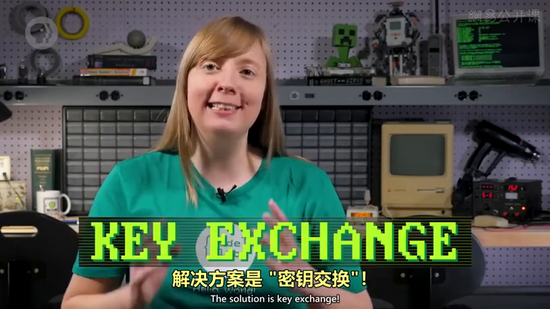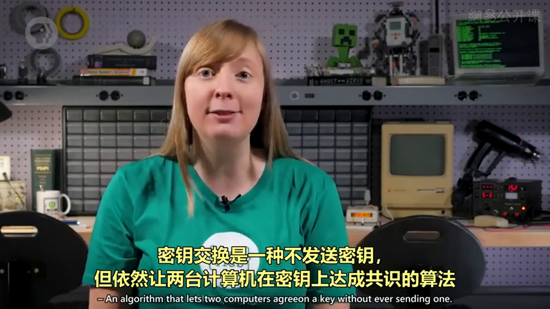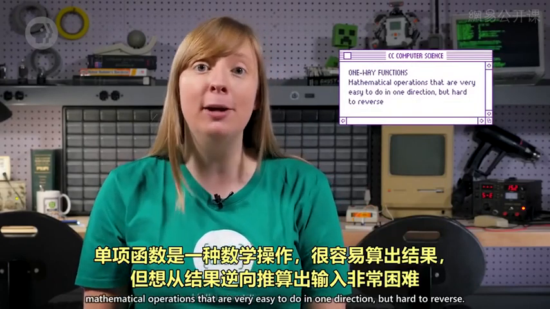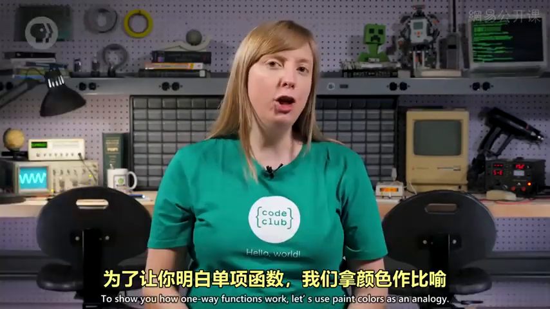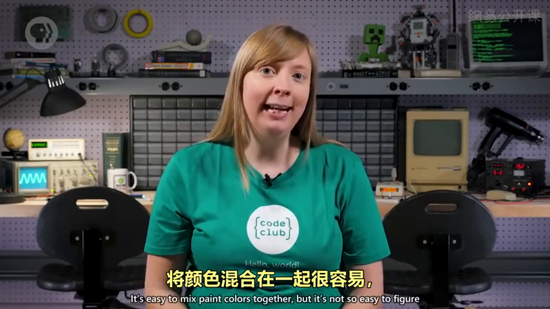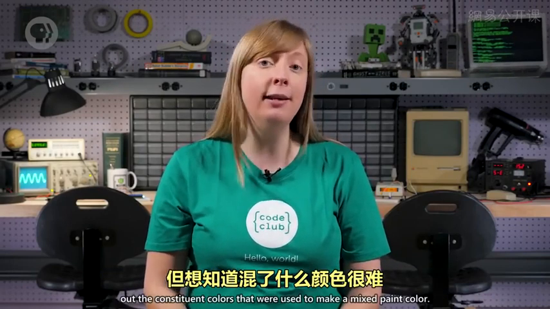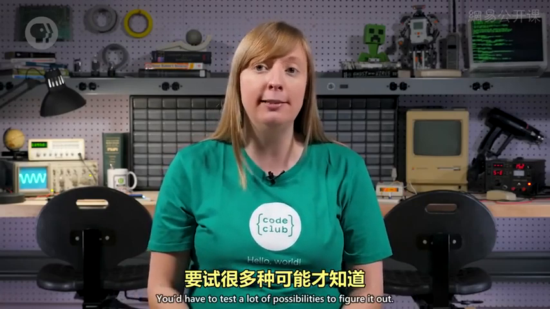The solution is key exchange, an algorithm that lets two computers agree on a key without ever sending one. We can do this with one-way functions, mathematical operations that are very easy to do in one direction, but hard to reverse. To show you how one-way functions work, let's use paint colors as an analogy. It's easy to mix paint colors together, but it's not so easy to figure out the constituent colors that we use to make a mixed paint color. You'd have to test a lot of possibilities to figure it out.